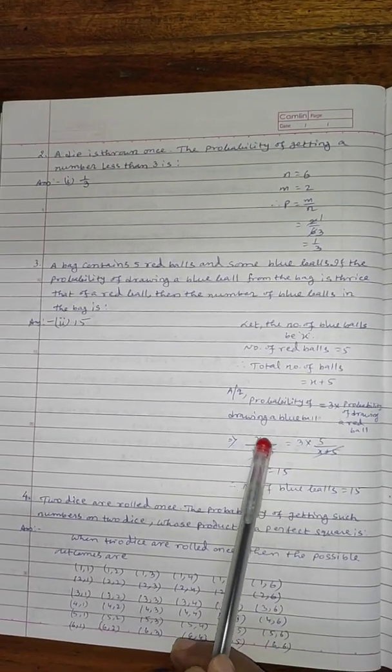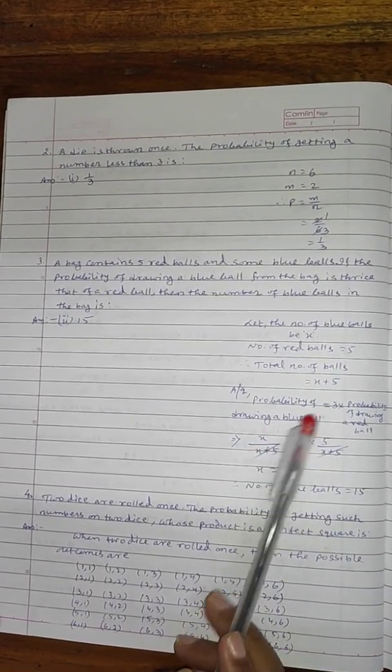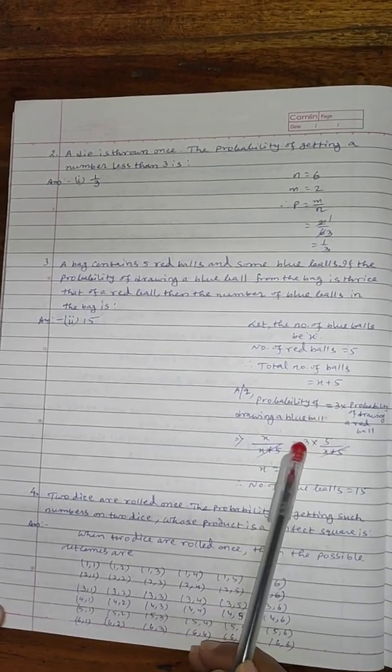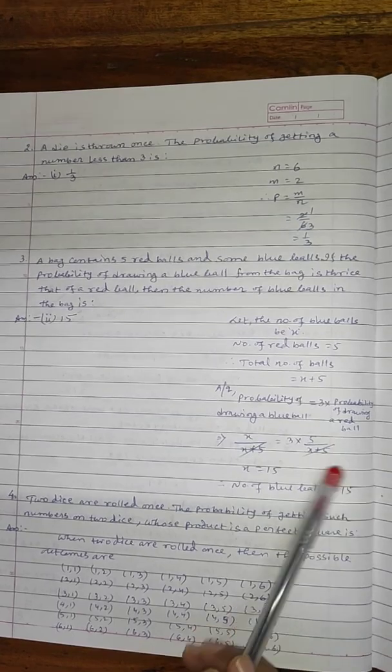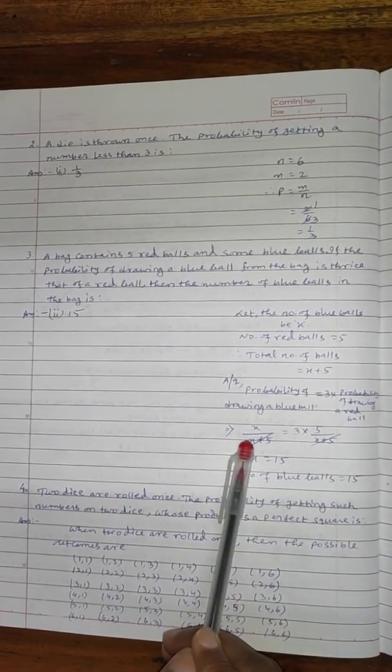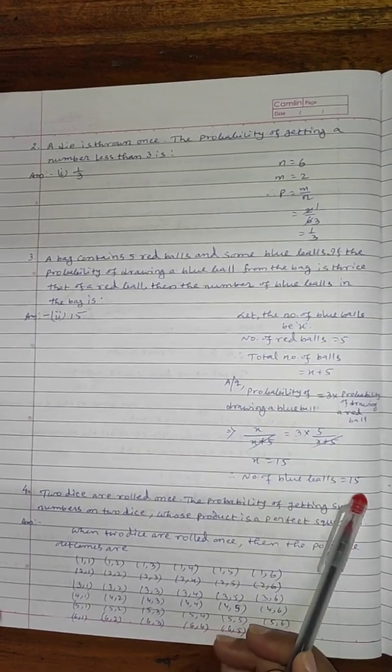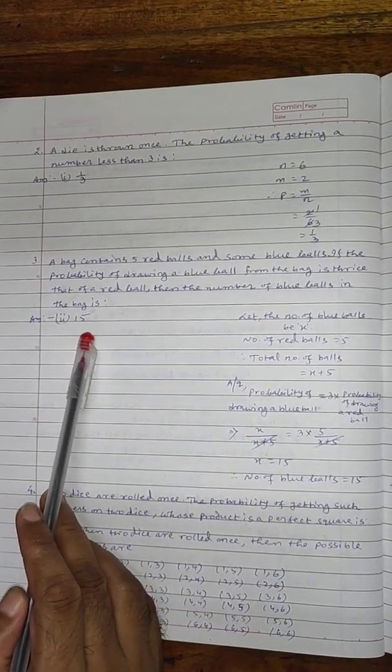Probability formula, upside favorable, downside total. Blue balls we have x, so upside x, downside total is x plus 5, equal to 3 into red balls we have 5, downside total x plus 5. X plus 5 cancel out, x is coming out 15. Therefore number of blue balls 15. Second one is the right option.